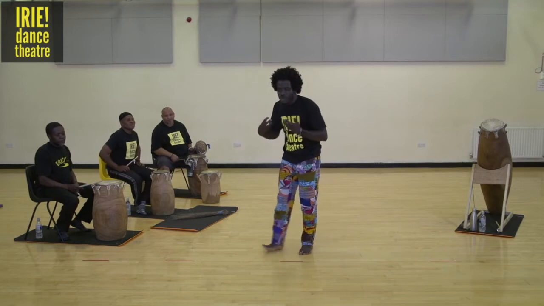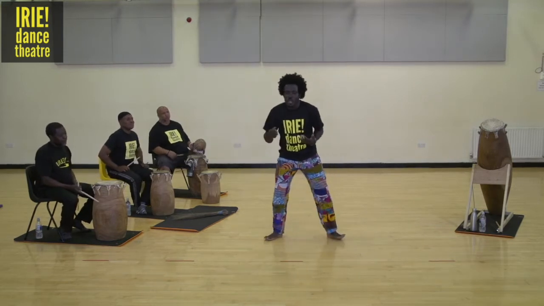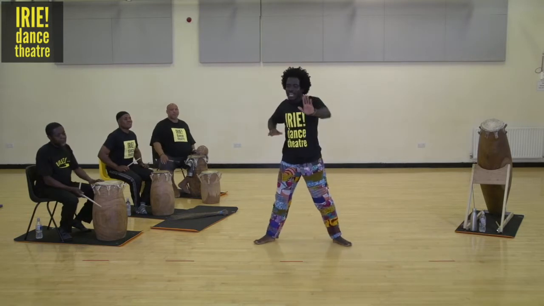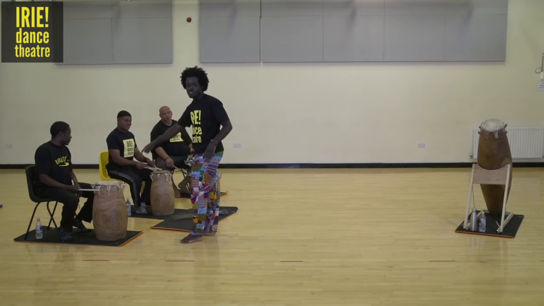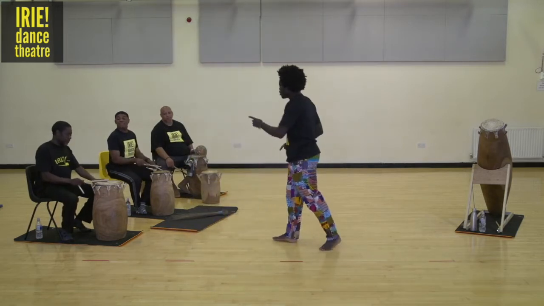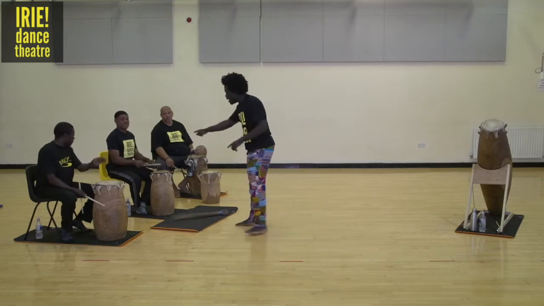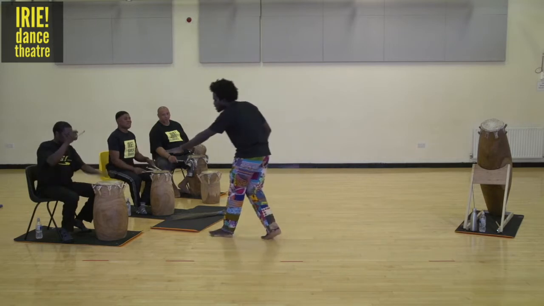Okay, now, polyrhythm, how your body works with polyrhythm. The master drummer is playing to geji, the key responds to the sogo saying kekele, kekele.